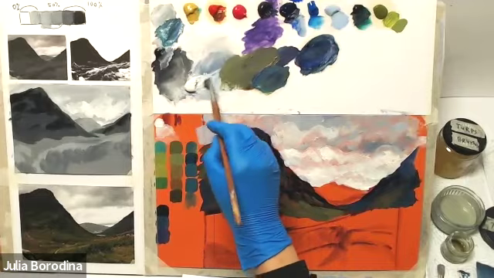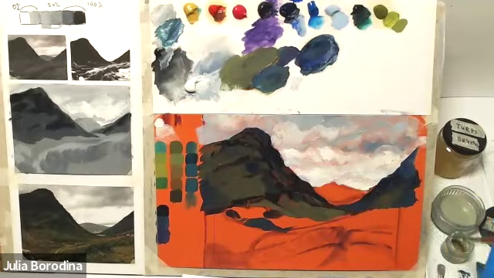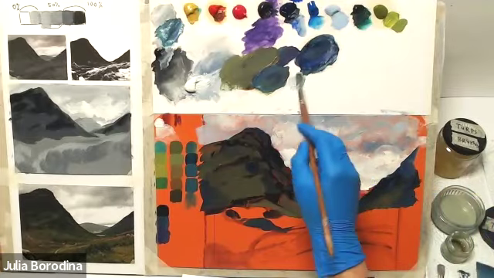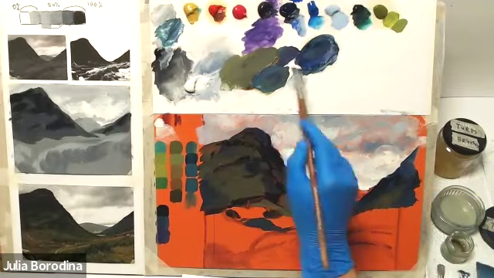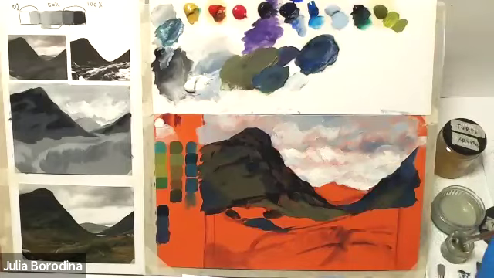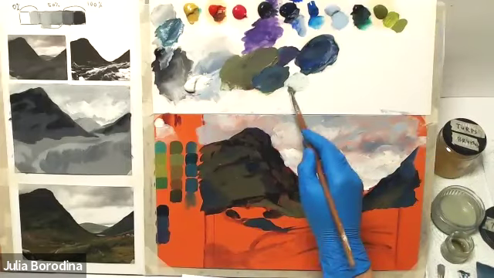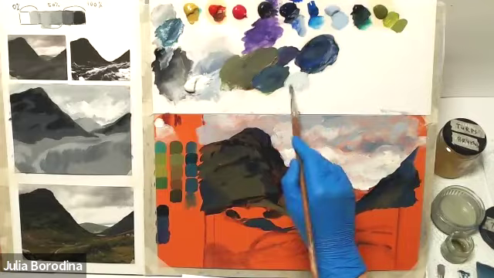So I'm going to start with some white, as always. Okay, my brush is not overly clean, but it will get mixed a little bit of my color from it.